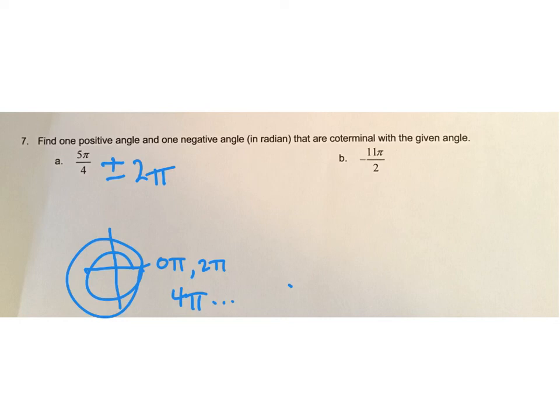But for this one, we have 5 pi over 4, and 2 pi, if we change it to fourths, 8 over 4, so 8 pi over 4 is the same thing as 2 pi, and if we add and subtract that, we end up with 5 plus 8 is 13 pi over 4.